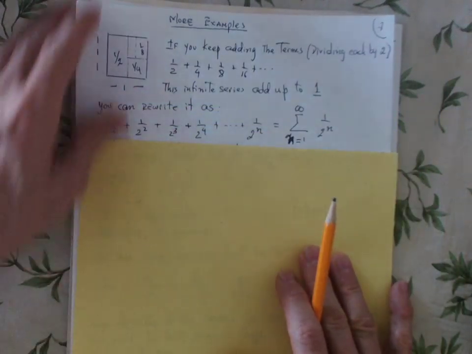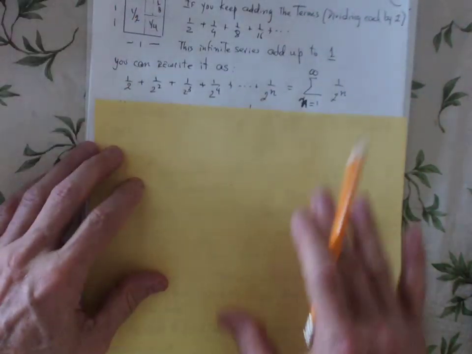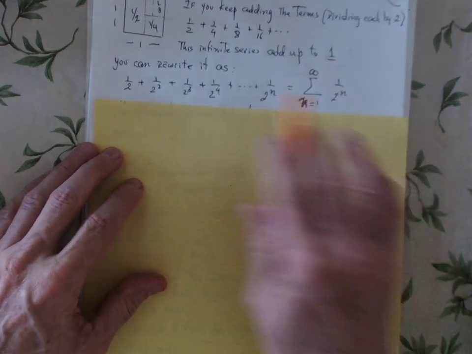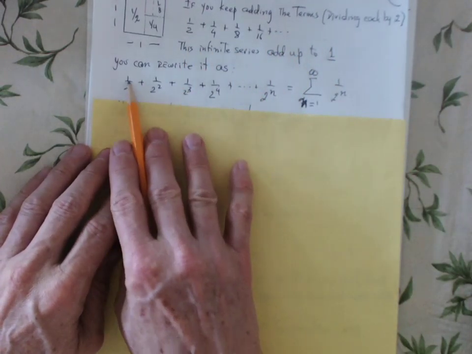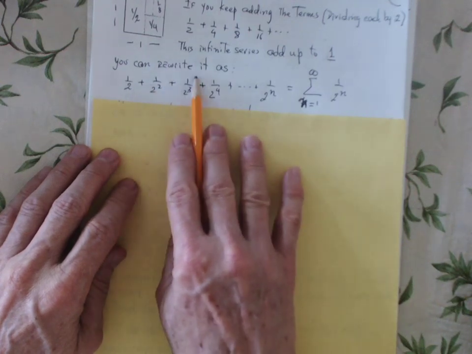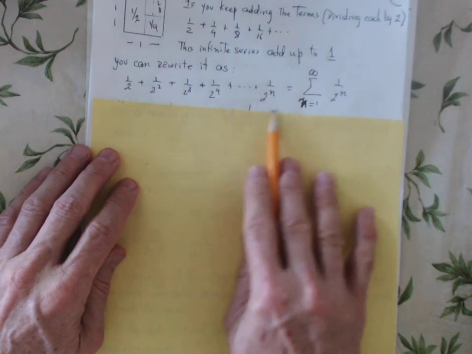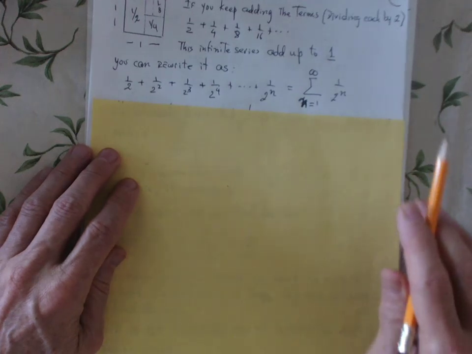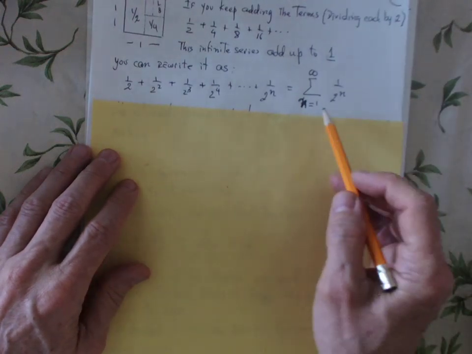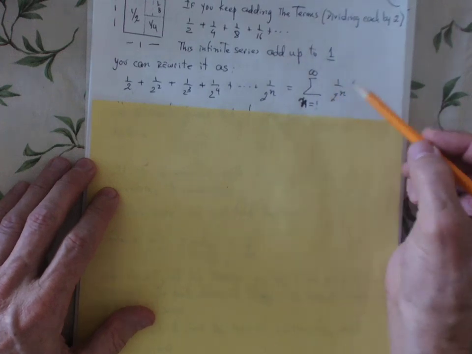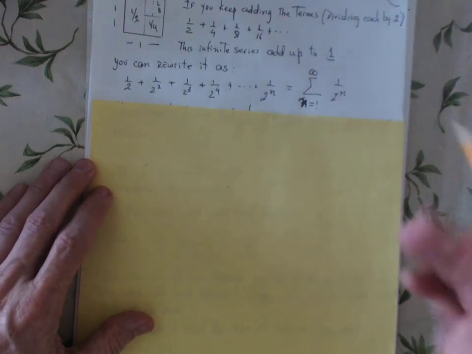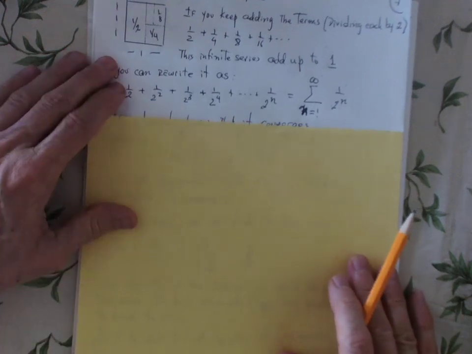So we know then that the sum is 1 of all those terms, infinite terms. Now we can rewrite it as 1/2, 1/2 to the second, 1/2 to the third, and so on, with the nth term 1/2 to the n. Now in sigma notation it is the sigma from 1 to infinity of 1/2 to the nth term.